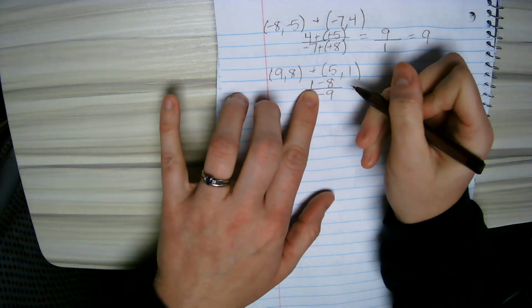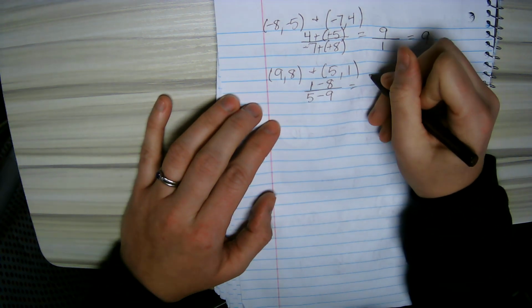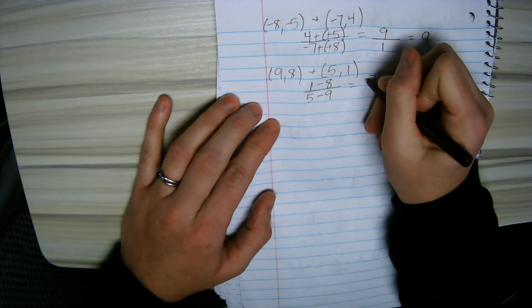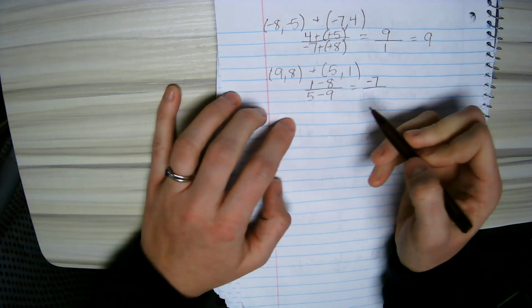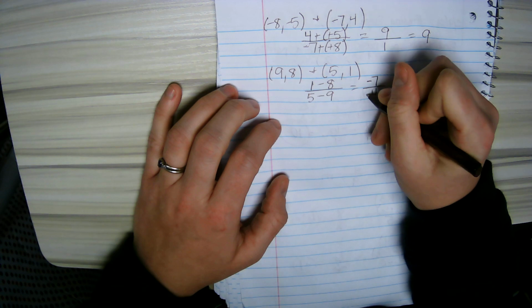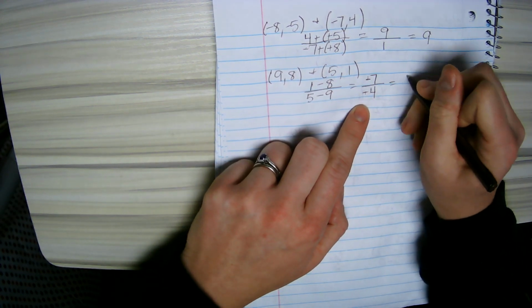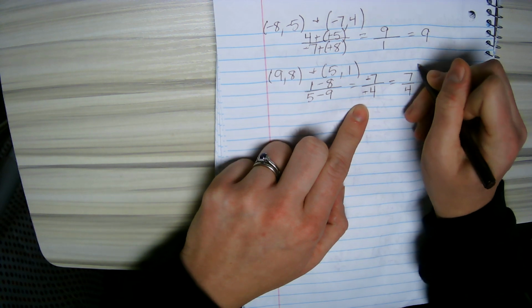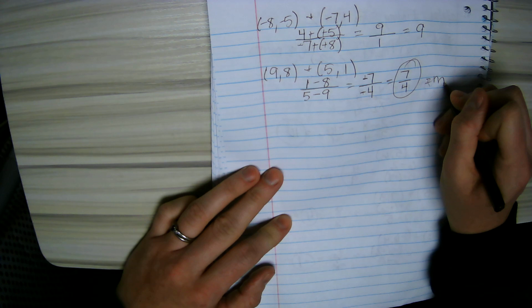Alright, our signs are different, a positive and a negative, so we're finding the difference. 8 minus 1 is 7, and our bigger number was negative. Our signs are different. 9 minus 5 is 4, and our bigger number was negative. So these are going to cancel each other out, so we have a positive 7/4. Alright, that is our slope, or m.